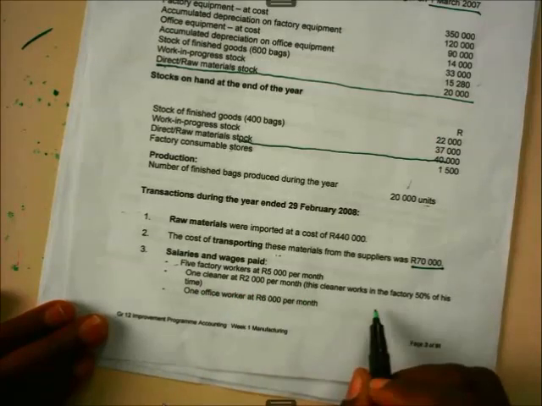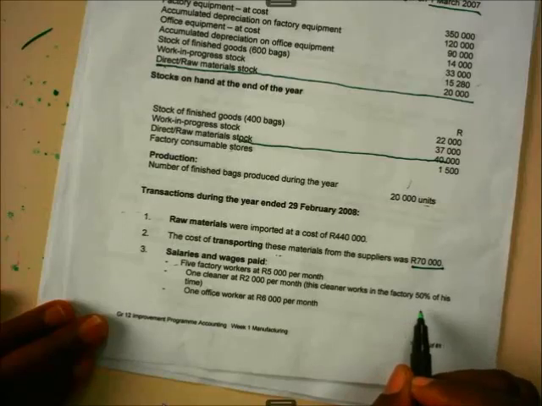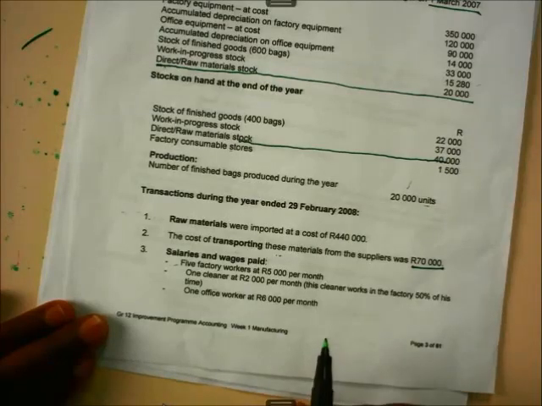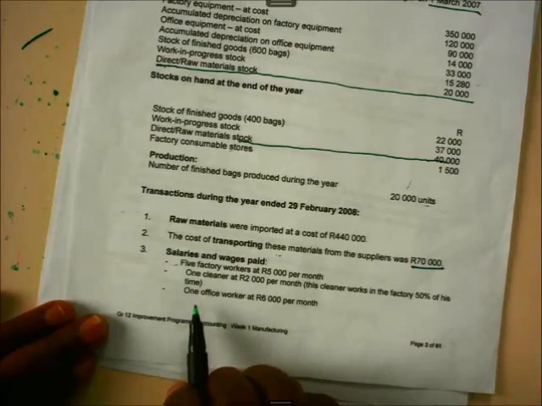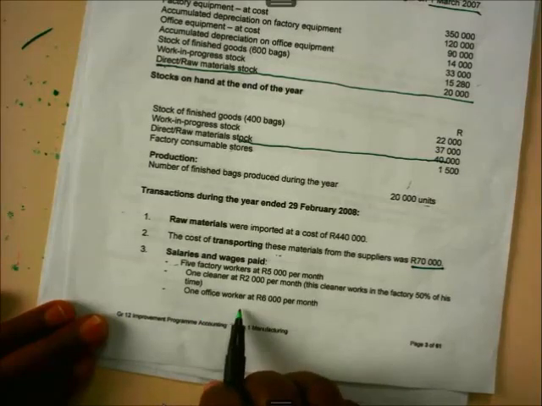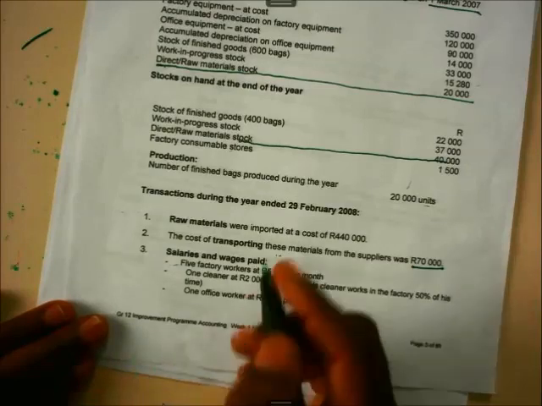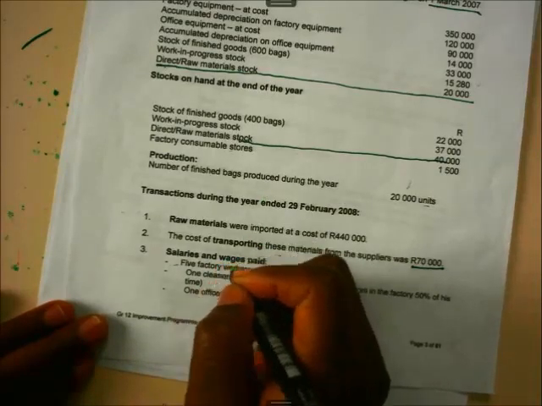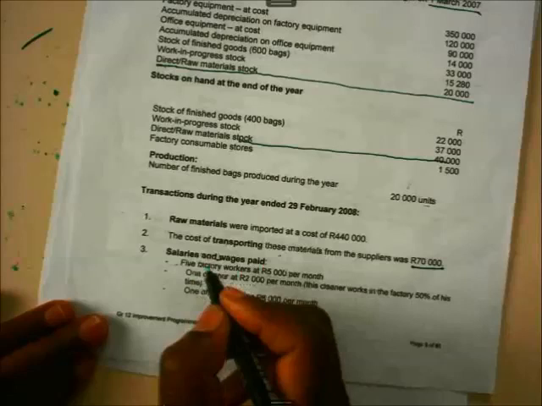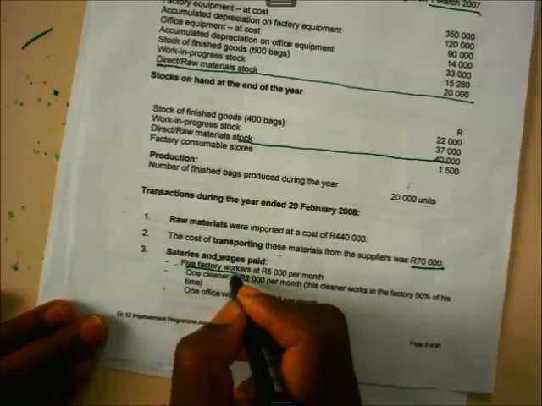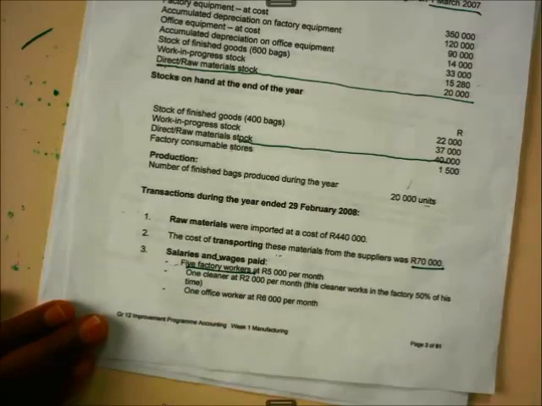This cleaner works in the factory 50% of his time. And the last information under this, 1 office worker at 6,000 per month. Do not forget, we are preparing the note at direct labor cost. So the focus will be on the cost of the factory workers. We have 5 factory workers in this manufacturing business, and each earns 5,000 per month.